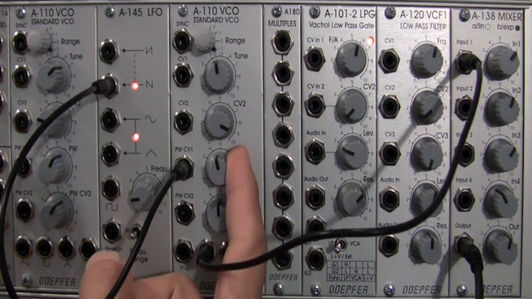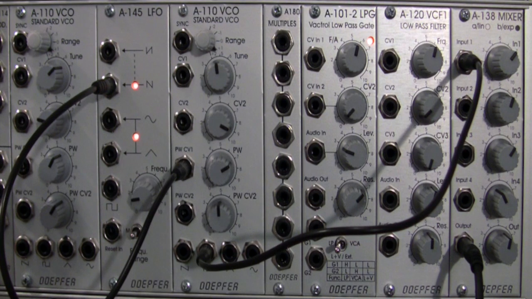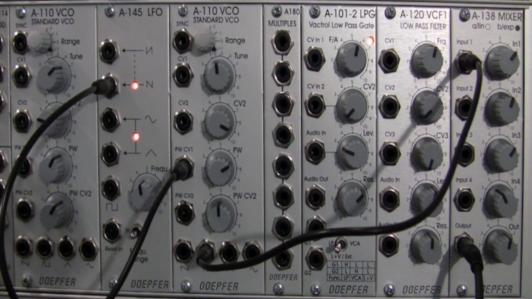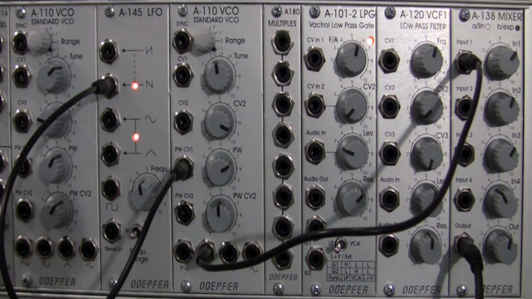And I can adjust the setting on my pulse width on the standard VCO to change my sound just a little bit, or I can adjust the frequency of the LFO to modulate it in a slightly different place. And so this is still considered modulation, it's just now the oscillator here, the LFO, is operating in the audible range and modulating at pulse width CV1. This is creating something called sidebands, if you're interested.